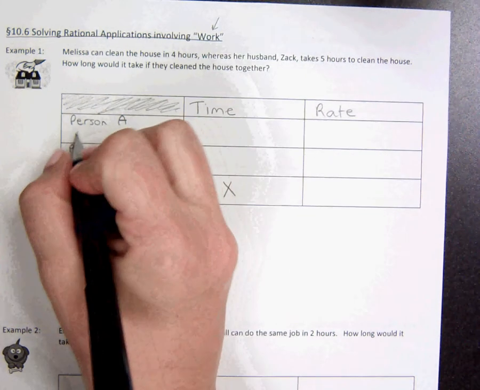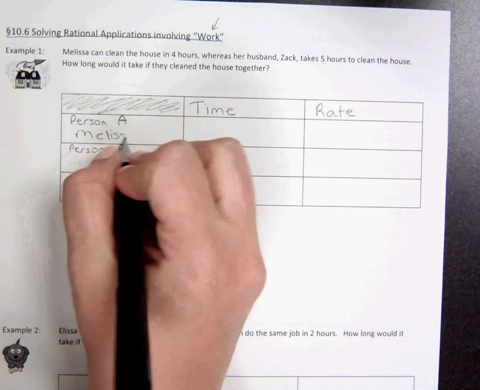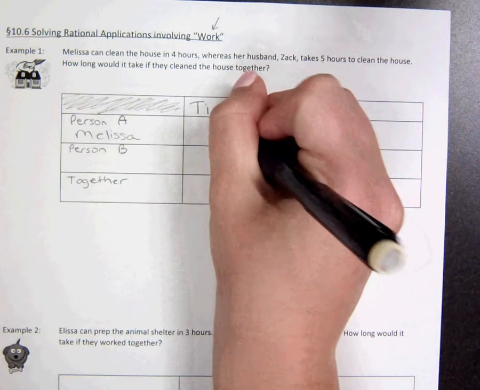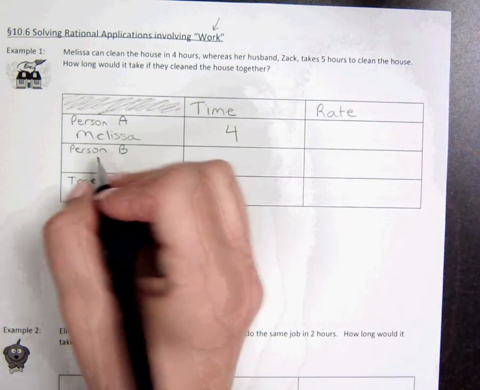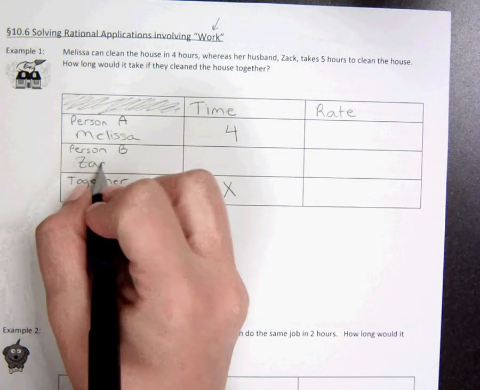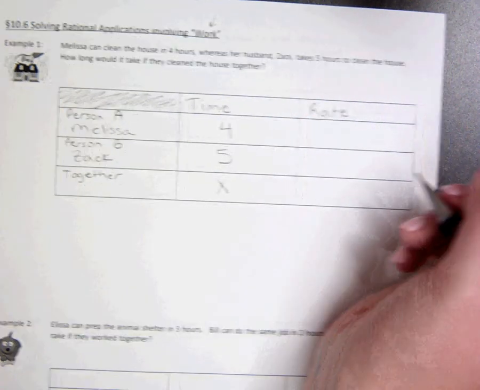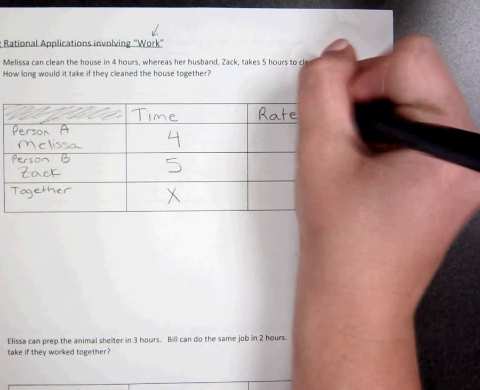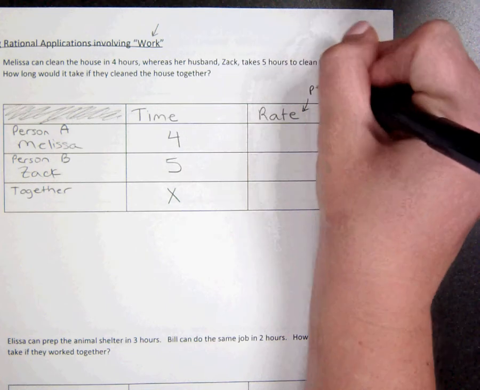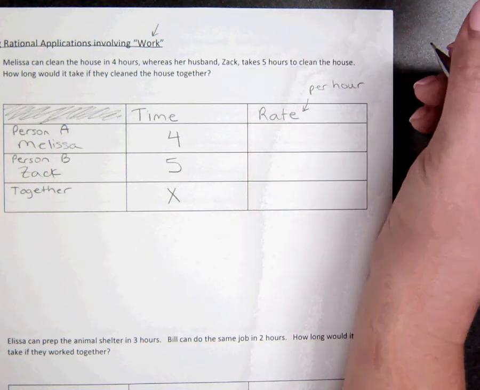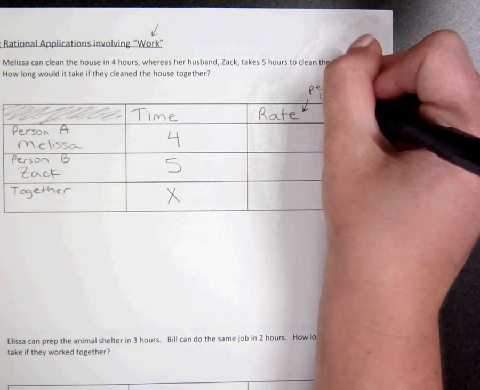Person A can be Melissa for this example. She takes 4 hours to clean the house. Person B would be Zach. He takes 5 hours to clean the house. And their rate is their per hour work.